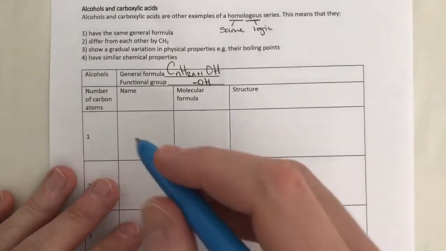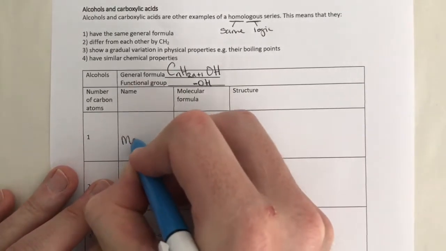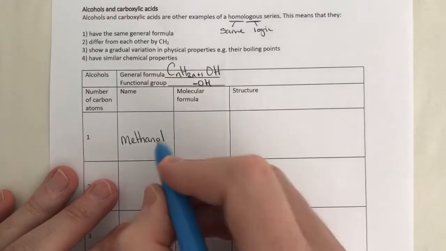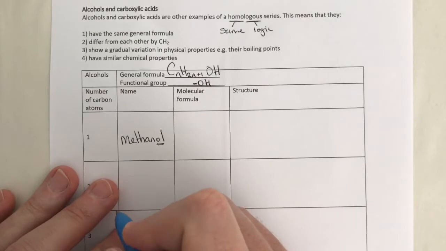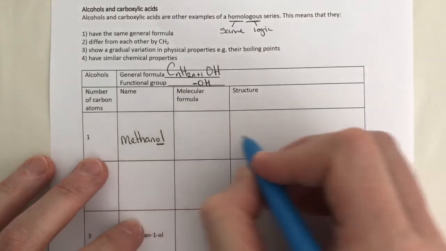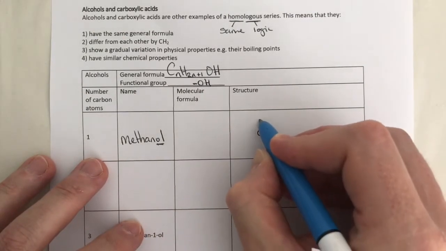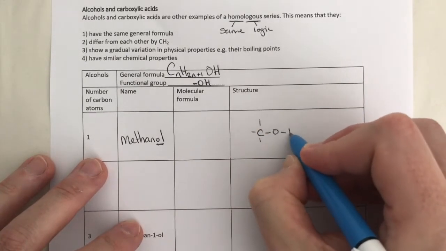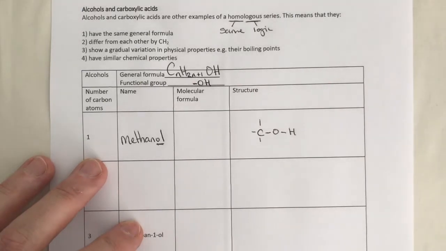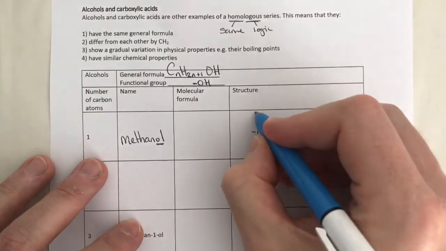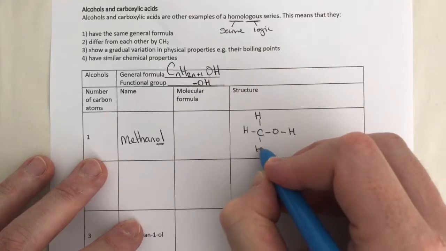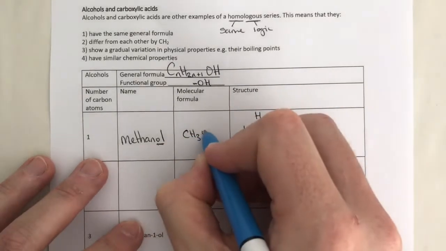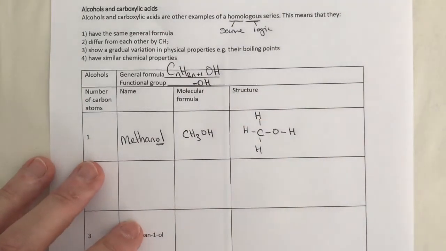Okay, so the names for these. The first one is methan, and then ol to indicate that it is an alcohol. Methanol has one carbon. Let's draw it first. So there's my one carbon. Carbon needs to have 4 bonds. We've already said that it has to have this OH structure, so that's what that looks like. Then the other bonds that remain, we add our hydrogens to. So the formula for this is CH3OH, and that's methanol.